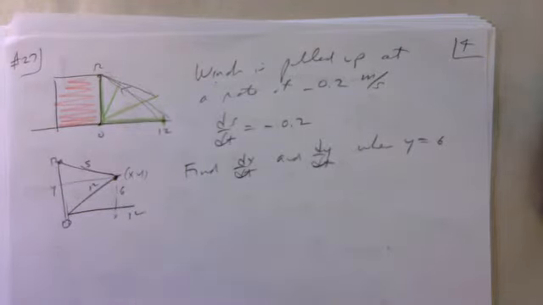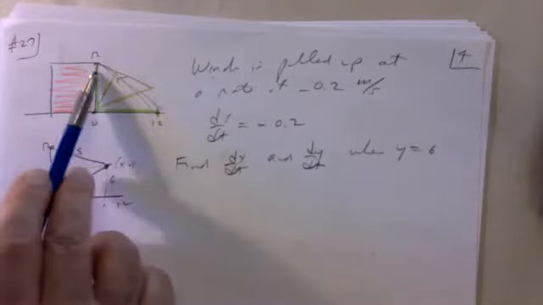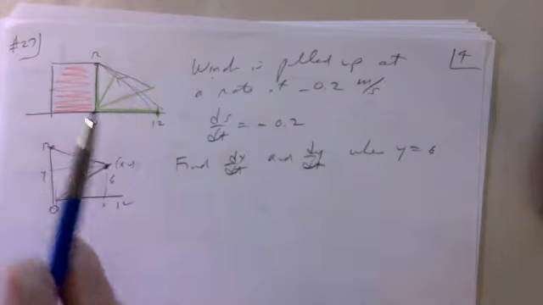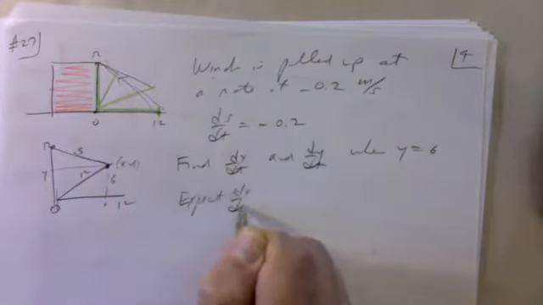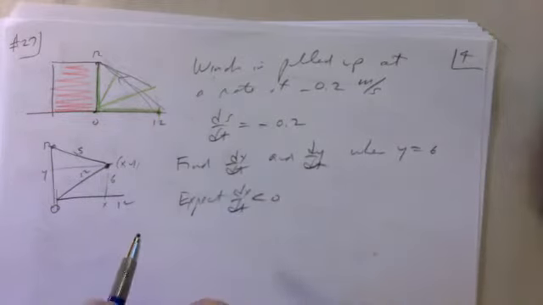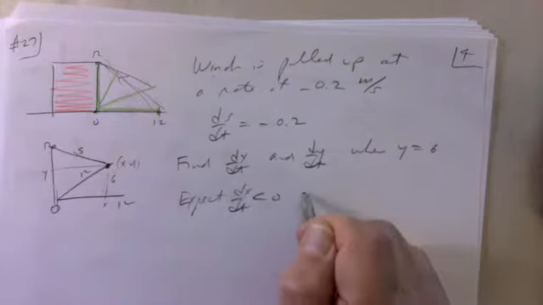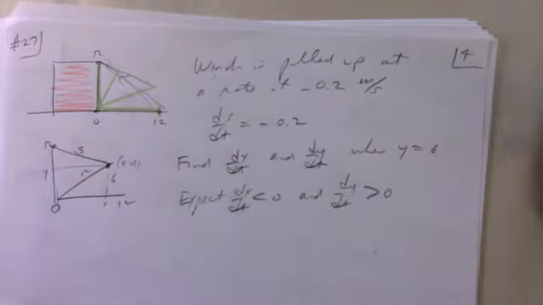Now, of course, you know what the positive or negative signs will be. As you pull this rope up, the X coordinate is going to 0. So you expect dx/dt to be negative. And as you're pulling the rope up, the height is increasing. So you also expect dy/dt to be positive. So if you get something different from those inequalities, you made a mistake.